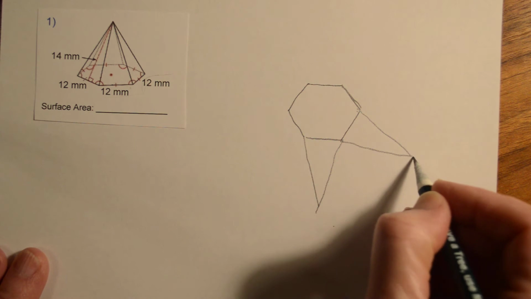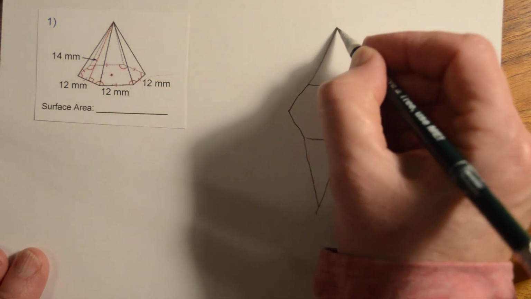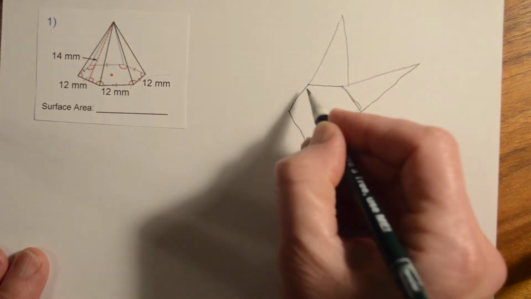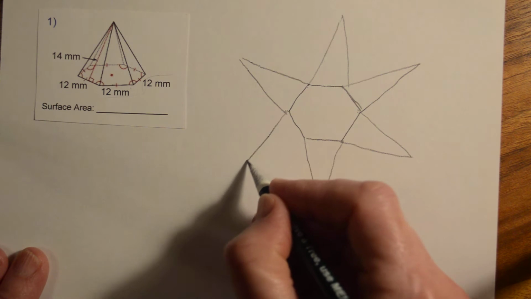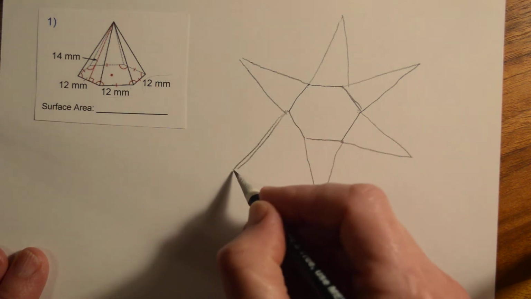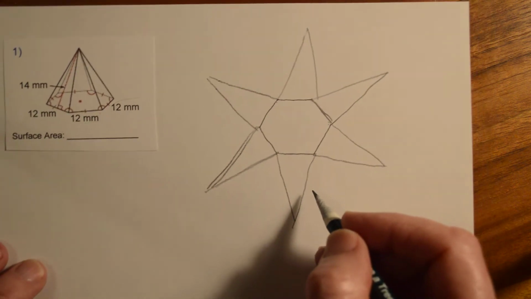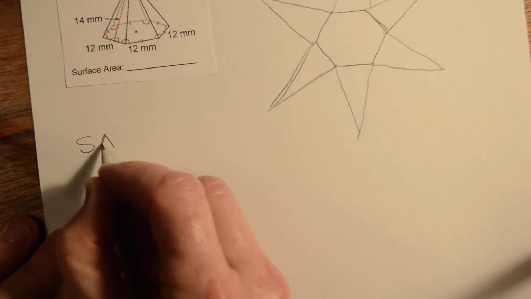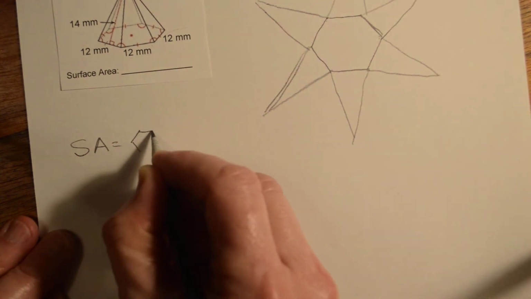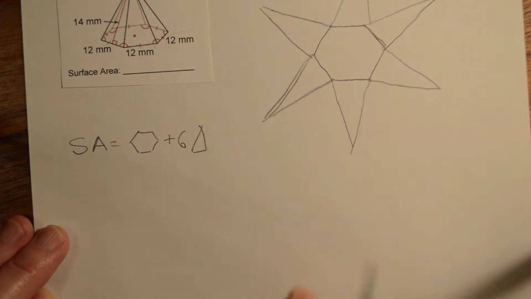And again, accuracy is tough in these problems. So really what we're just trying to do is remember what we need to find the areas of for the surface area. And if there are two things that are unequal, draw them unequal. If they're equal, then just know that they're equal. All right, so in order to find the surface area in this problem, we're going to have to find the area of 1 hexagon and 6 of these triangles.